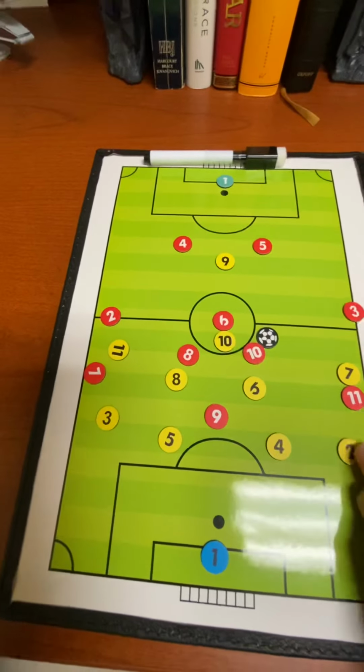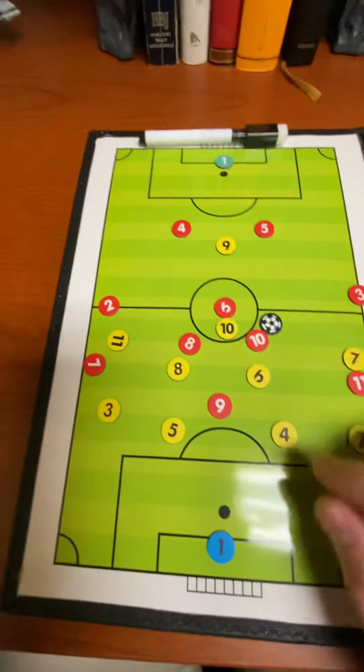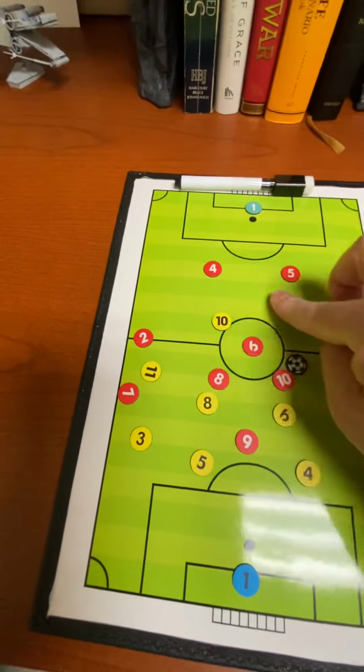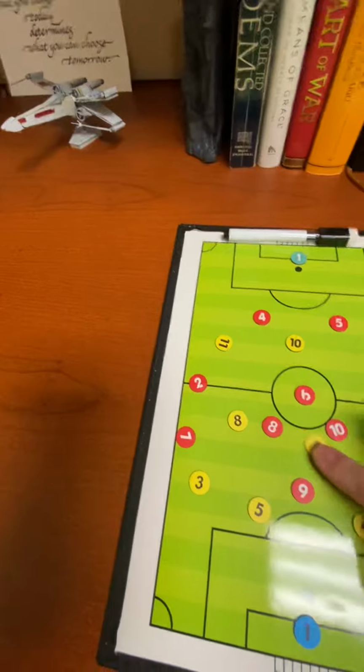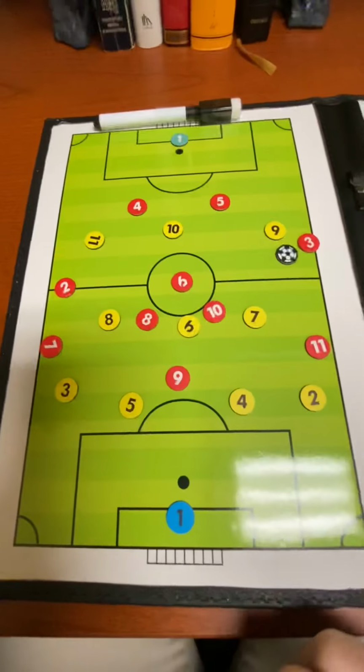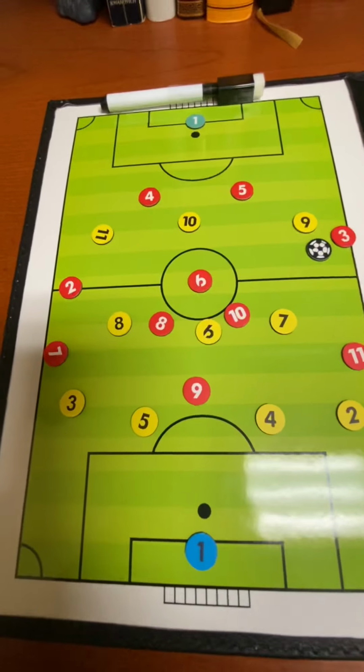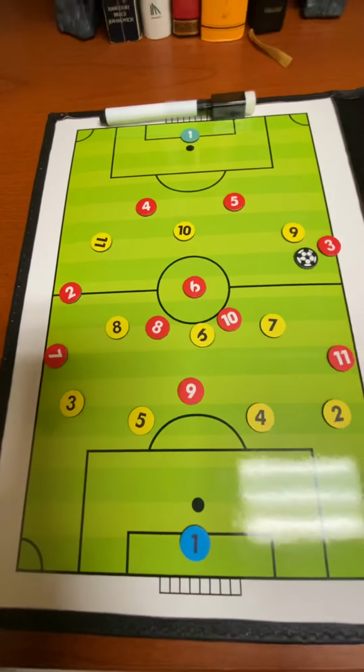And different teams will do this differently. Some teams will keep two up and then maybe try to defend in a 4-4-2, or some teams will actually keep three up and maybe try to defend in a 4-3-3. But what's important to remember is that the formation and the system is a starting point, but soccer is fluid.